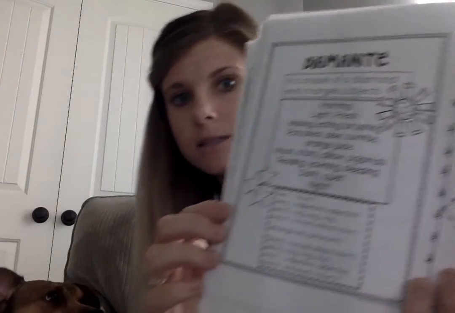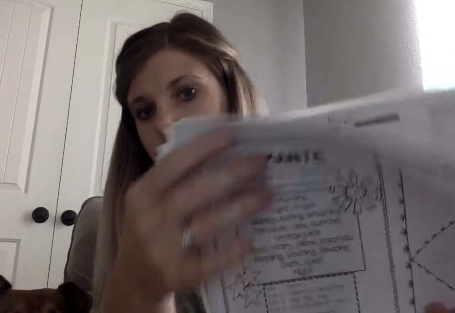All right, so your second poem type is a diamante. So this is one that is not as familiar to you guys. And it has a lot more specific requirements. So you'll have to follow your guide on your sheet. Your sheet looks like this for the diamante, and you have your little guide here. And that's going to tell you what you're going to put on each line.